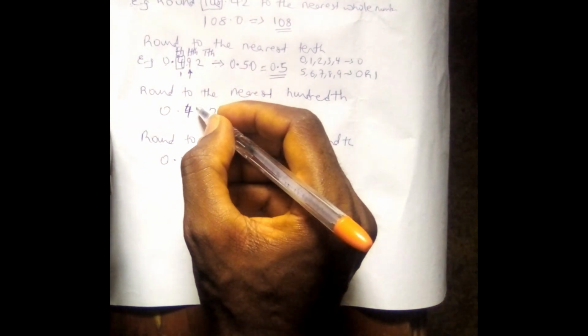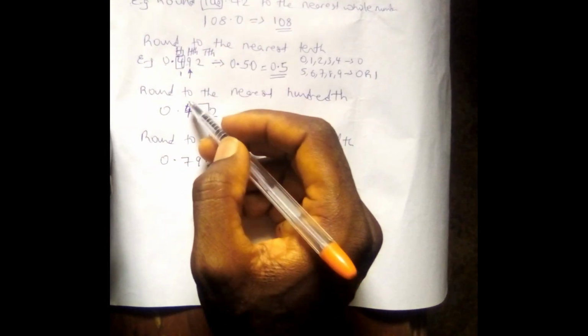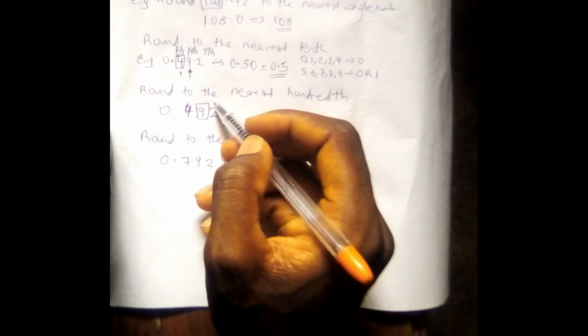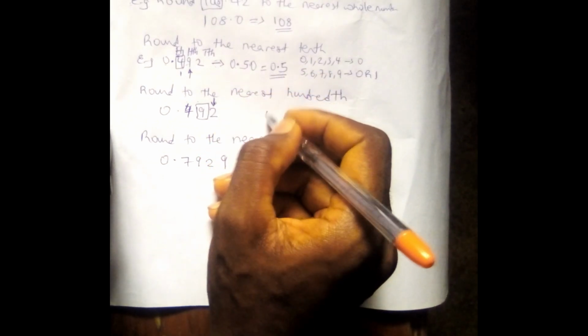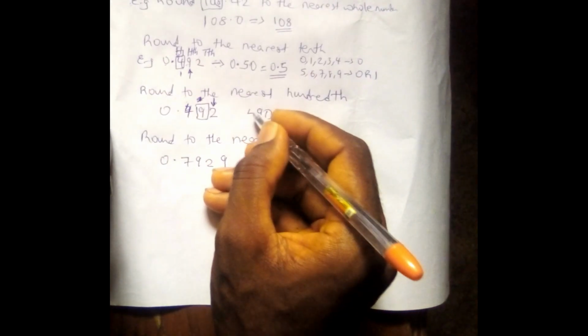Next one, to the nearest hundredth. So this is the position of our nearest hundredth. The position of 9 is our nearest hundredth. If you check the position, the first one is tenth, hundredth, thousandth. So 9 is the position of the hundredth. So that's where our major focus is. And what will make 9 change is this one beside it. 2 is in this category, so 2 will round down to 0. No 1 will be added here because 2 is in this category. 9 remains the same. 4 remains the same.